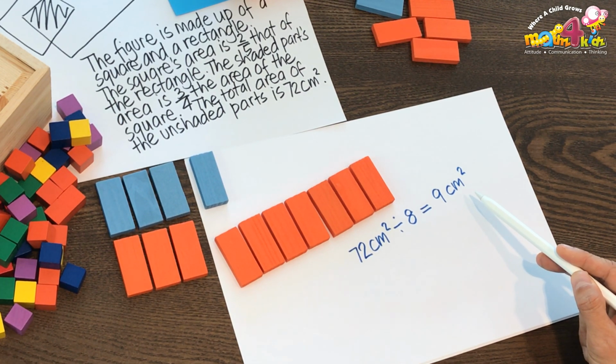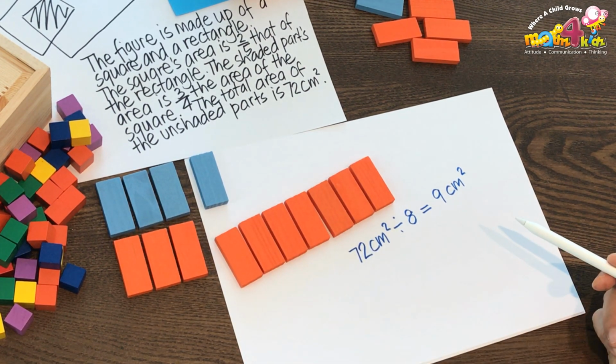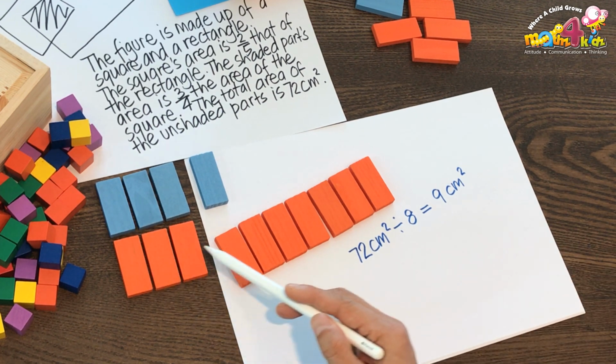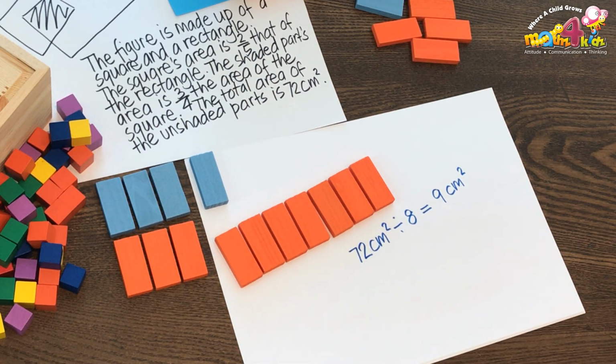36 square centimeters. And if the area of the square is 36 square centimeters, we can find how long the side of the square is. 6 centimeters, isn't it? How about the area of the rectangle?